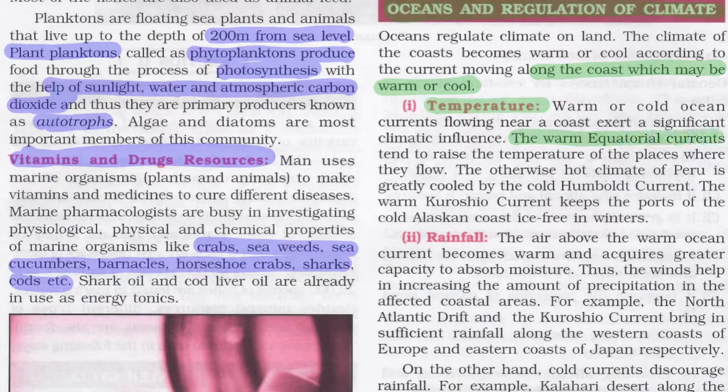The warm equatorial currents raise the temperature of places where they flow. Rainfall. The air above the warm ocean current becomes warm and acquires a great capacity to absorb moisture. Thus, the winds help in increasing the amount of precipitation in the affected coastal areas.